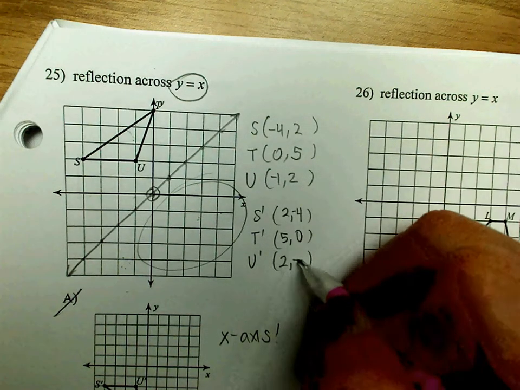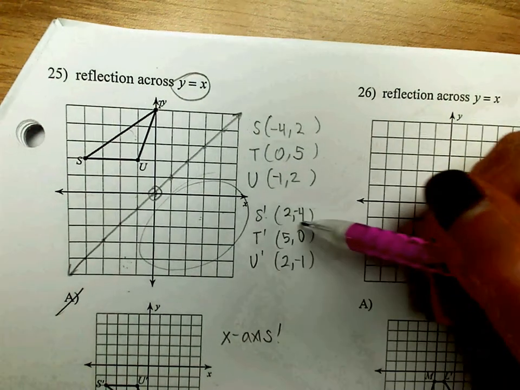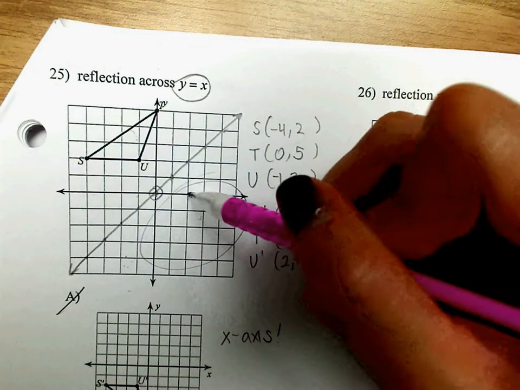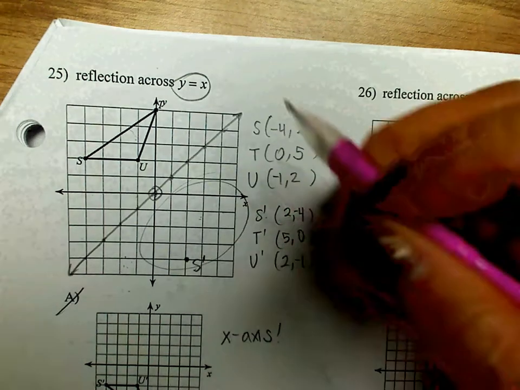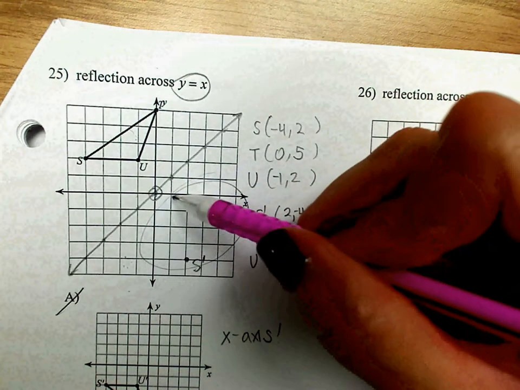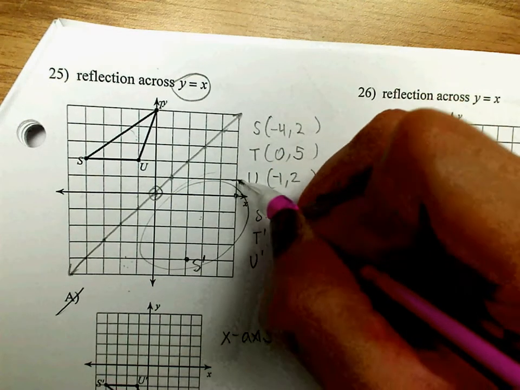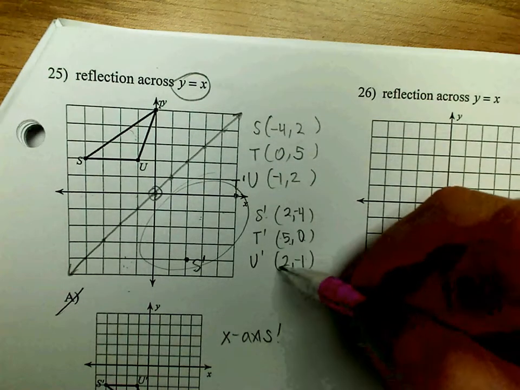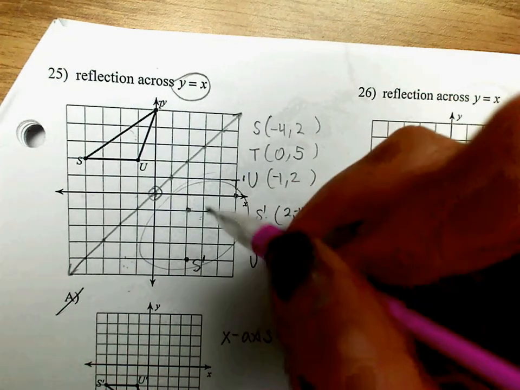Okay, so where is that? So S prime is at 2, -4. Let's see, 2, 1, 2, 3, 4. That's S prime. T prime, so that's at 5, 0. So you go 5, 1, 2, 3, 4, 5, and you can either go up or down. So that's T prime. And then 2, -1, so you go 2 to the right and down 1. All right, U prime. So now we can connect.